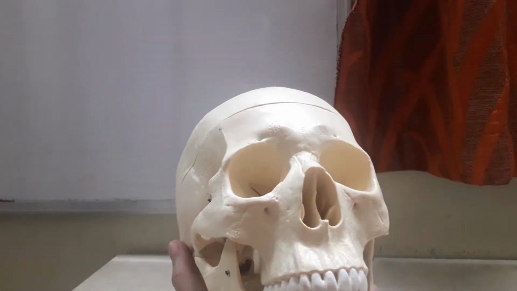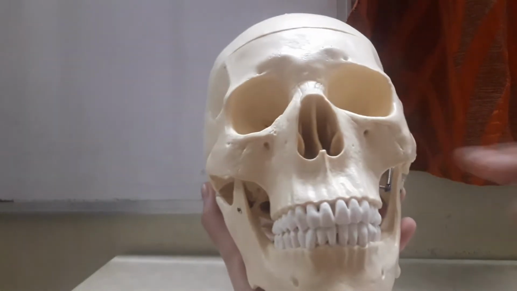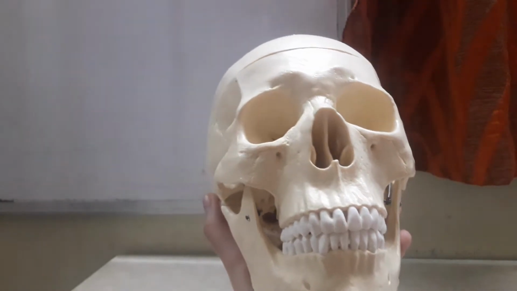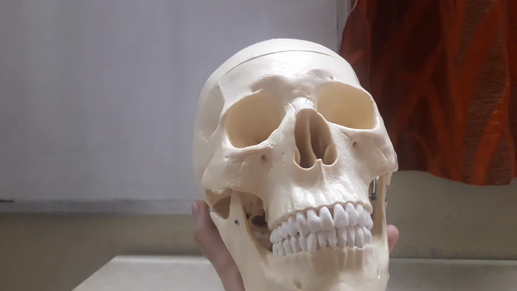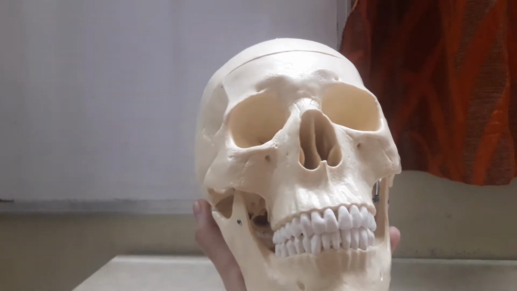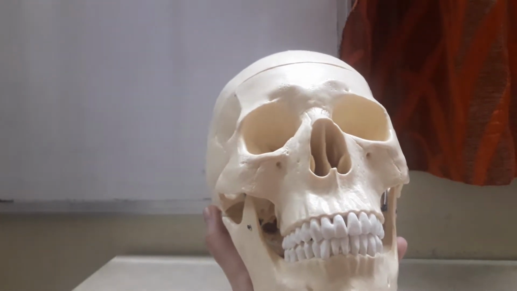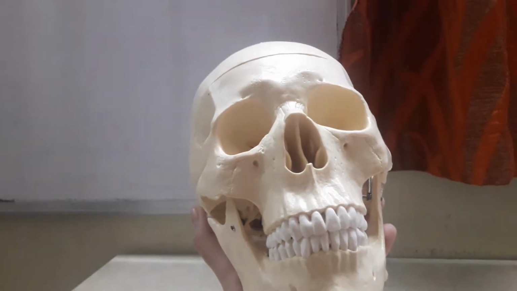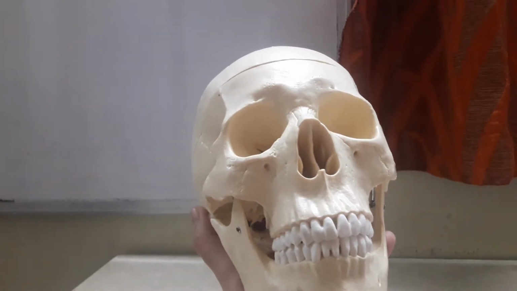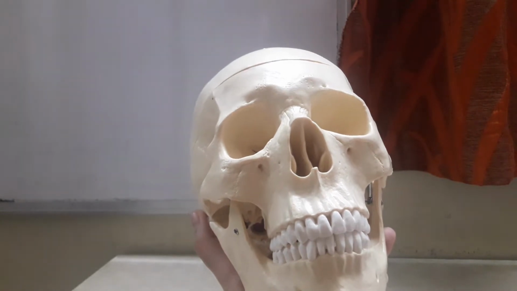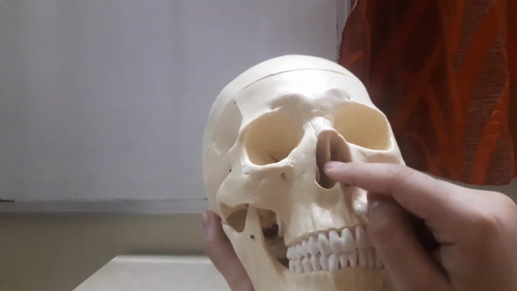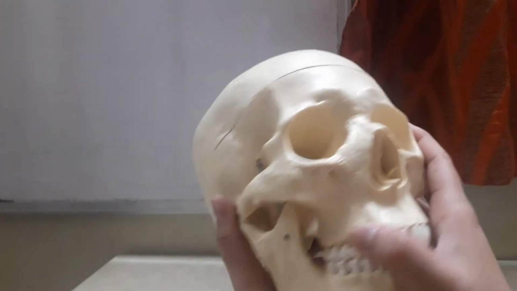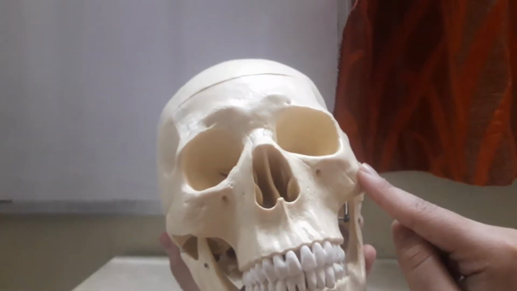Then we have the vomer. Can you see this line? This line is known as the vomer. It is known as a vomer. This line which you can see here is the vomer. We have only one vomer, and we spoke about this bone. Next we can speak about the zygomatic bone.